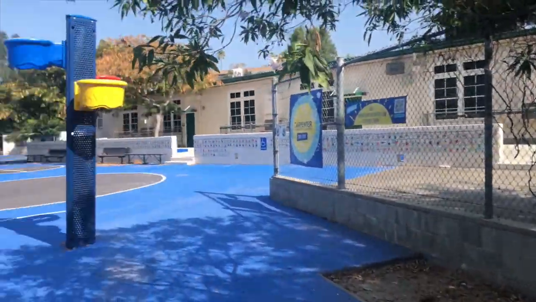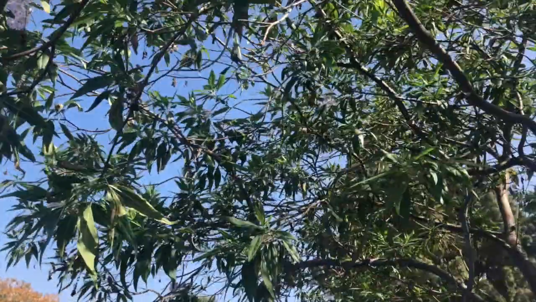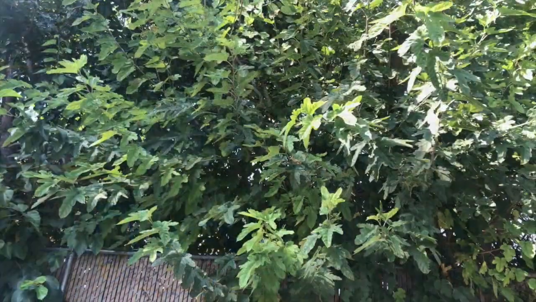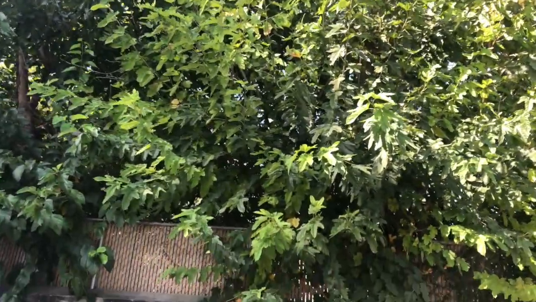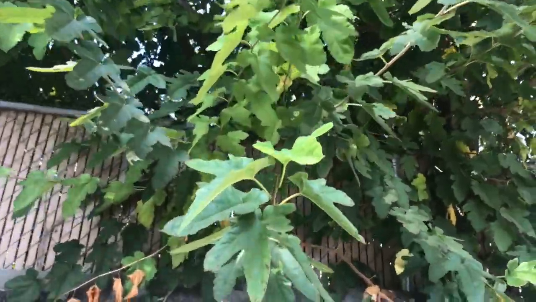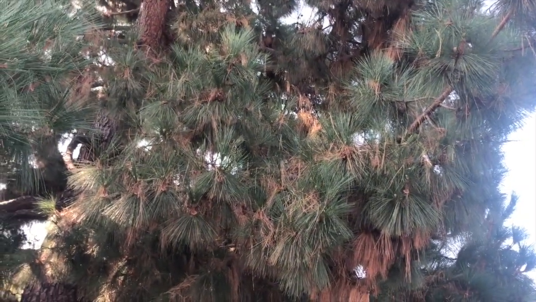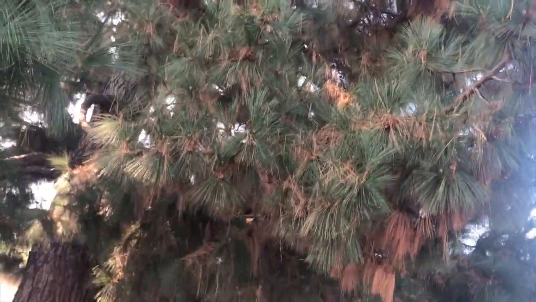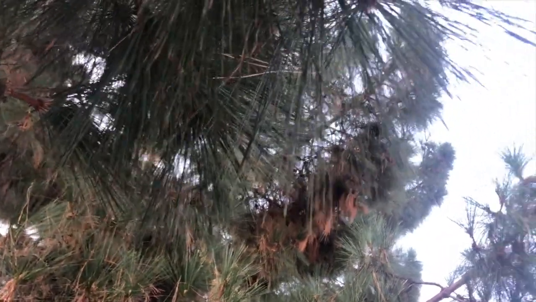This tree is over near the play structure. And this tree has some flowers on it. And the leaves are different again. This is a big tree in the teacher's parking lot. And this tree has interesting shaped leaves, and they're very, very green. Outside the first grade classrooms, there are some very, very big pine trees. And pine trees have really different leaves. Their leaves are really skinny, like needles.